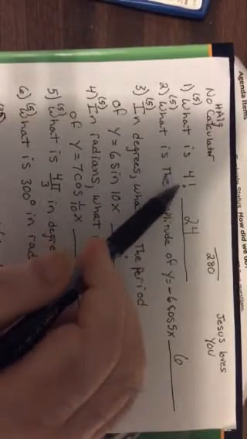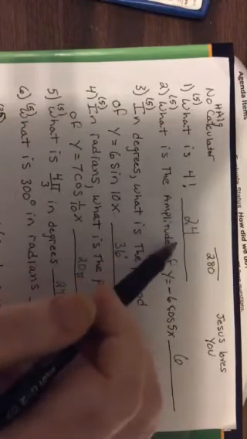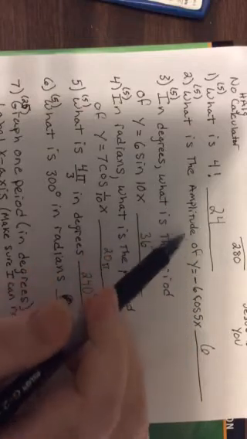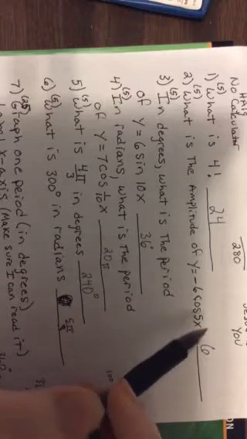Starts out with 4 factorial. That's 4 times 3 times 2 times 1. There it is. What is the amplitude? Amplitude is always positive. So it'd be positive 6.